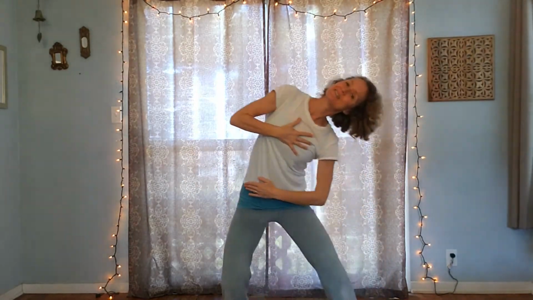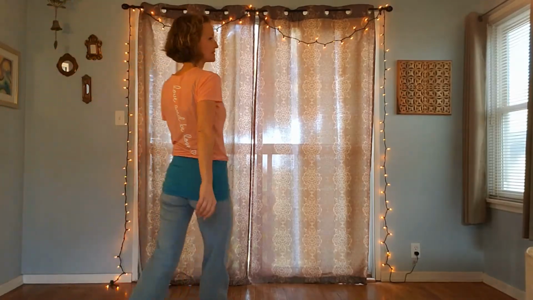And then just gather yourself back into yourself again and rock yourself to finish. Those are all the movements for this sequence. Take them at your own pace, do them in your own way, adapt as needed for your body and for the space around you.